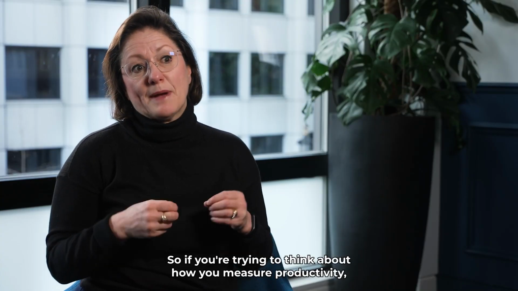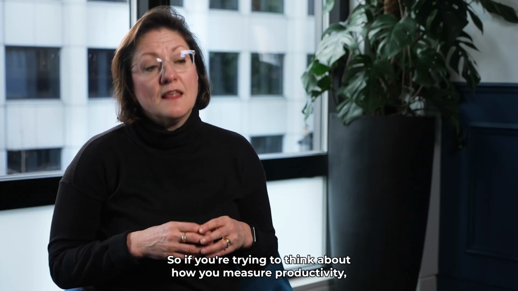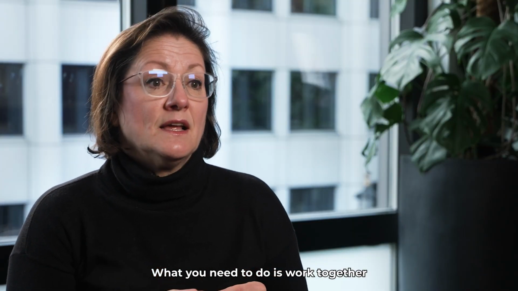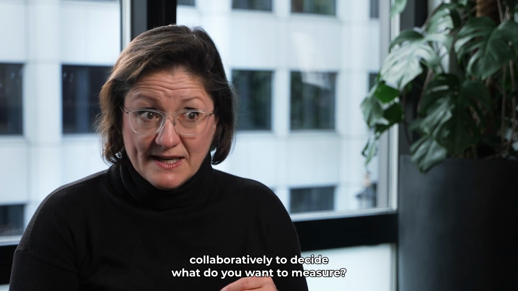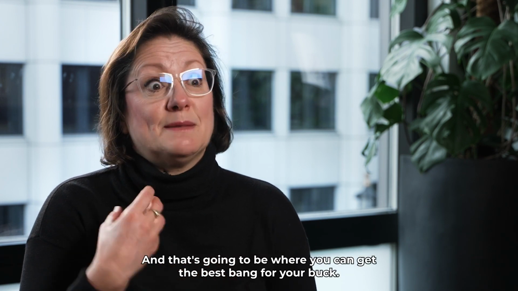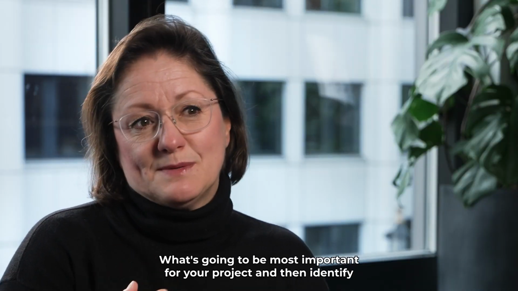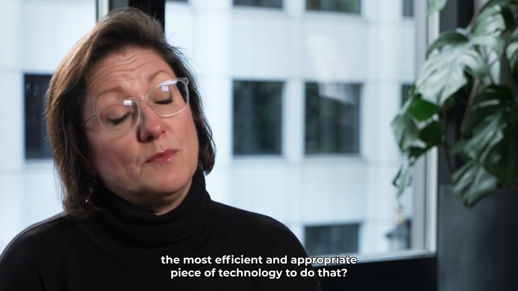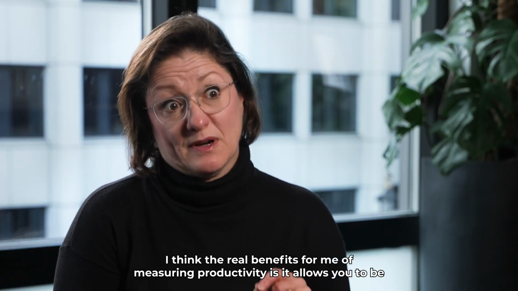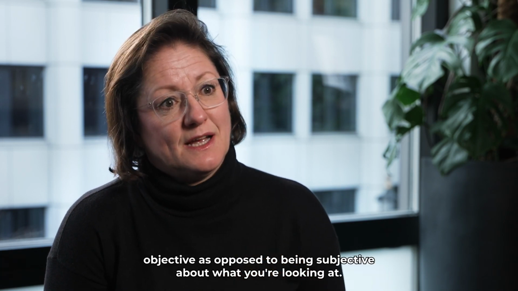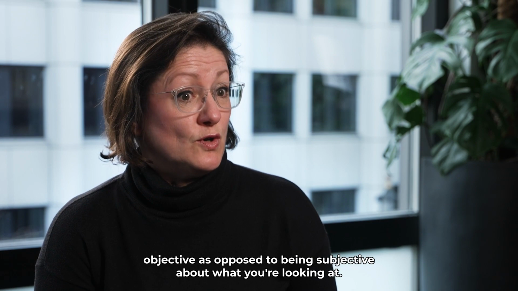So if you're trying to think about how you measure productivity, there's lots of different things you can do. What you need to do is work together collaboratively to decide what you want to measure, and that's going to be where you can get the best bang for your buck, what's going to be most important for your project, and then identify the most efficient and appropriate piece of technology to do that. I think the real benefit for me of measuring productivity is it allows you to be objective as opposed to being subjective about what you're looking at.